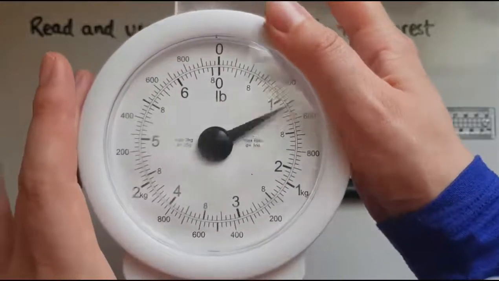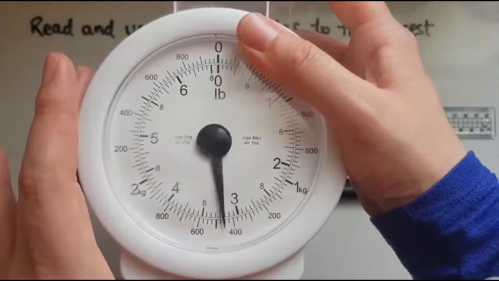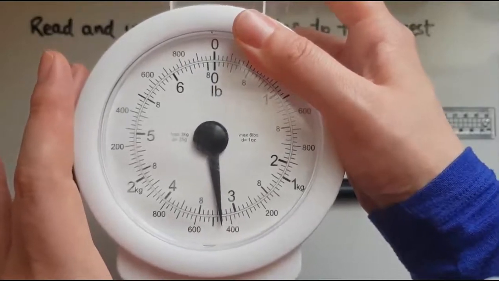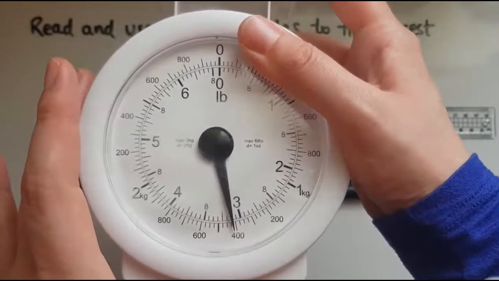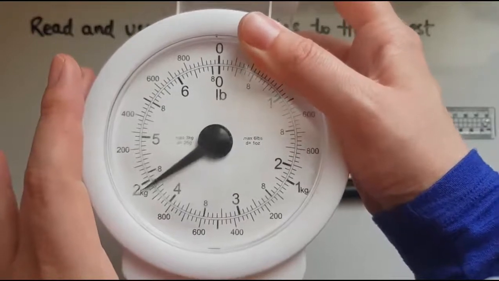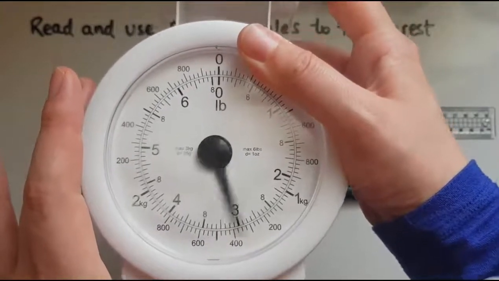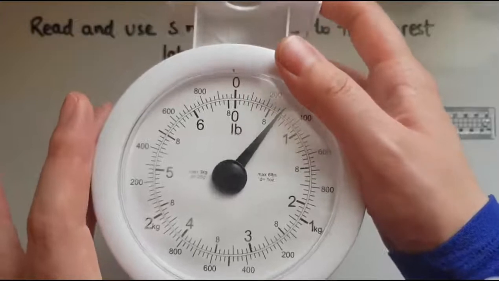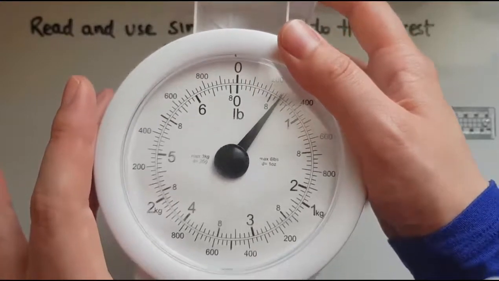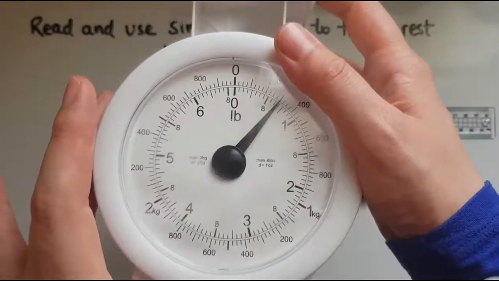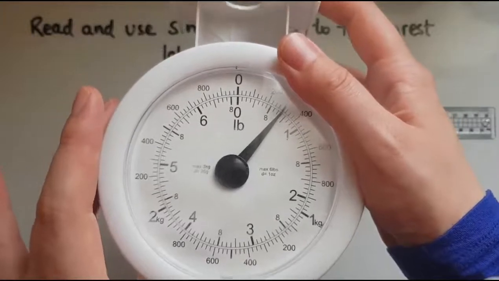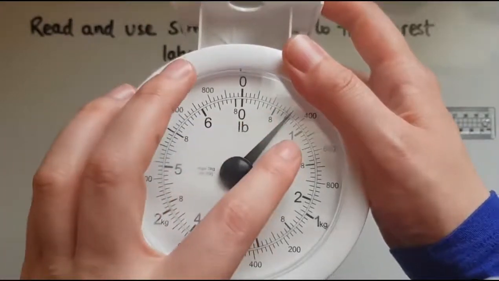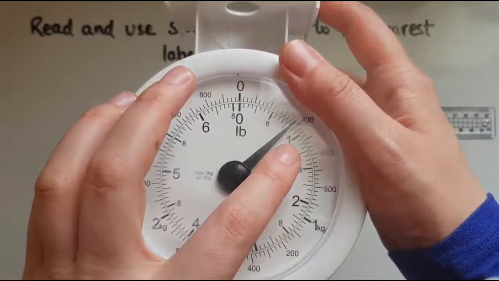And this one here is about 1 kilogram and 400 grams. This is about 2 kilograms. In terms of pounds, this is close to 8 ounces. So it is closer to 8 ounces than it is to 1 pound.